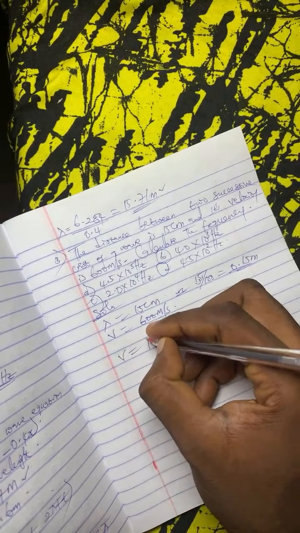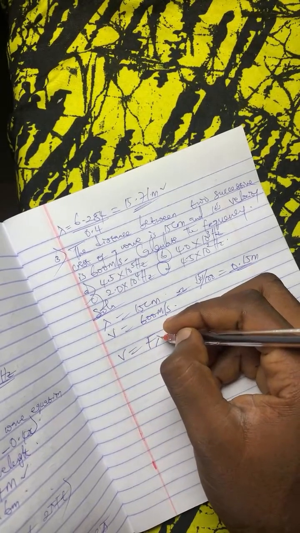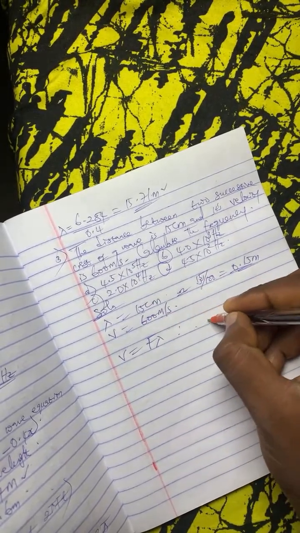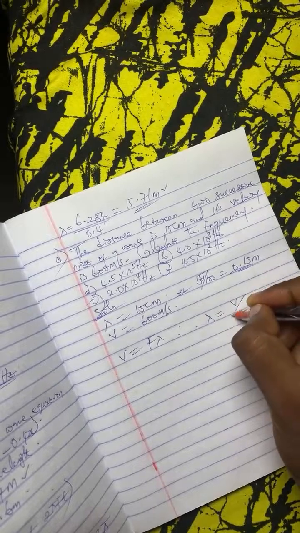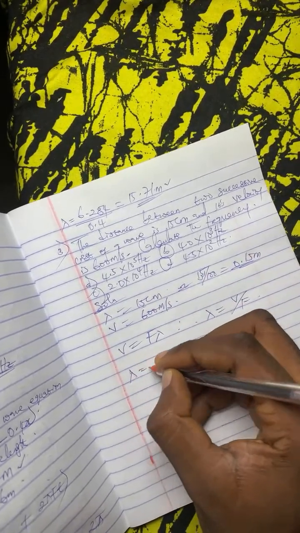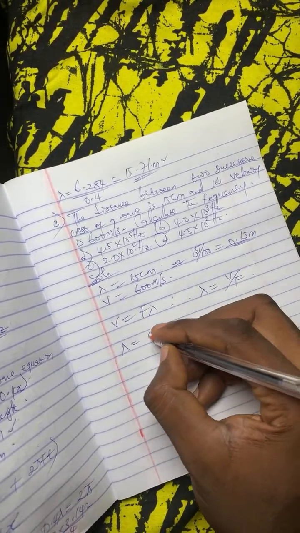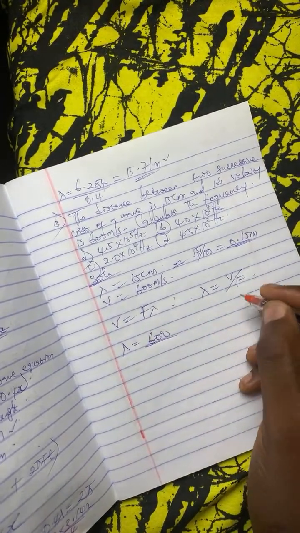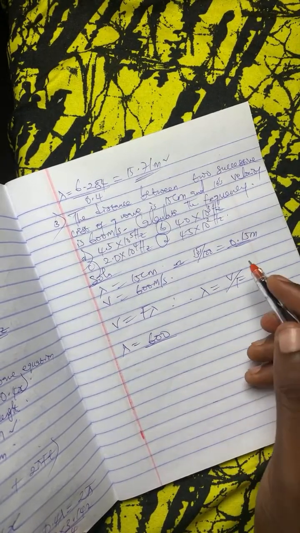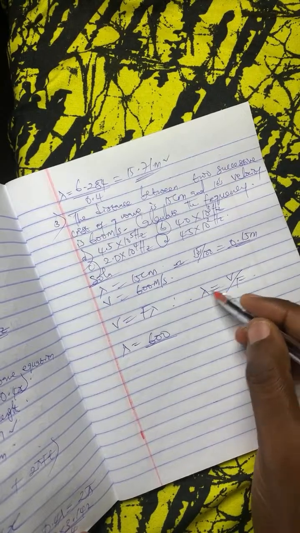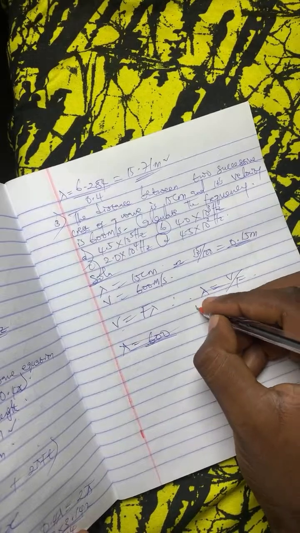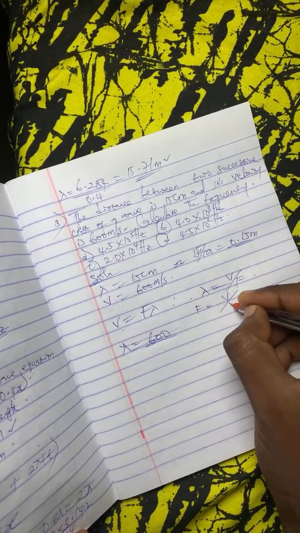Remember the formula. V is equal to f lambda. So to calculate my wavelength, I'm going to say lambda will be equal to V over F. Sorry, what am I saying? I'm calculating for frequency, right? So sorry for that. V is equal to f lambda, so my f will be equal to V over lambda rather.